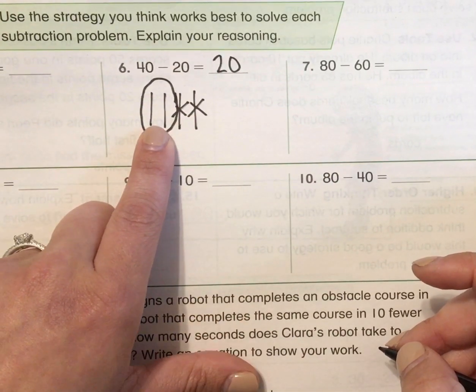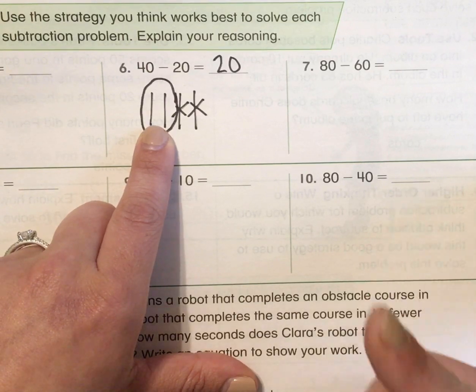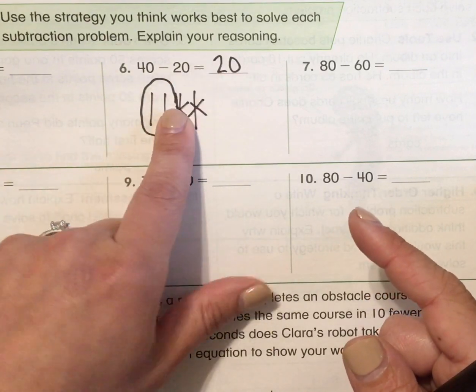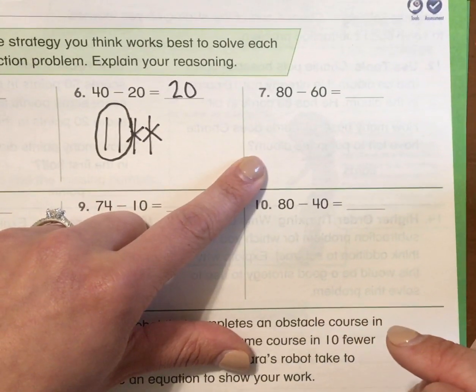That's your goal today. I want you to use at least 2 strategies on your own paper, writing down your work so that you can make sure that you've gotten the right answer during your quick check. You should always show your work.